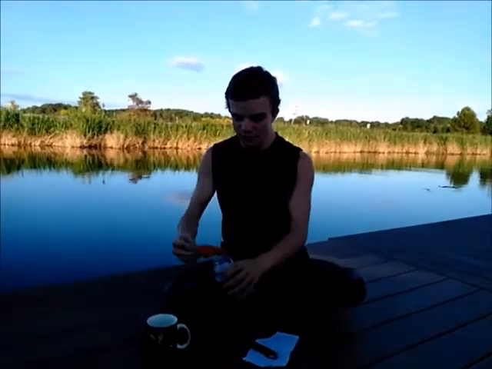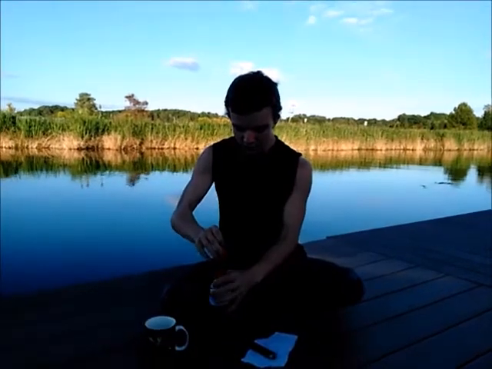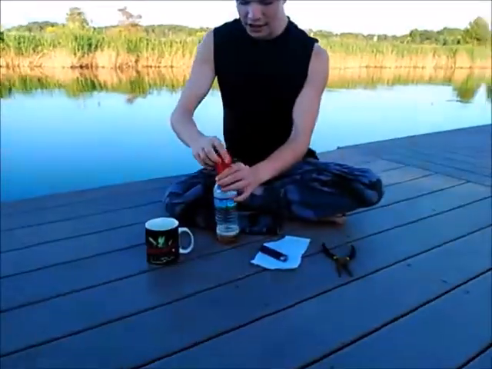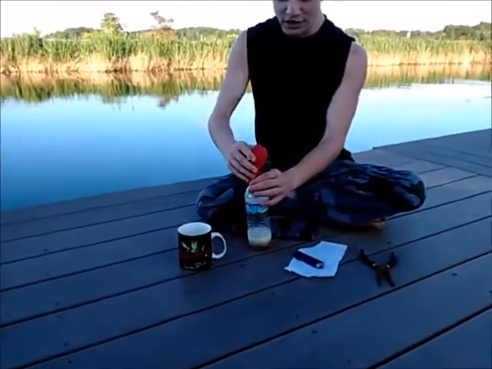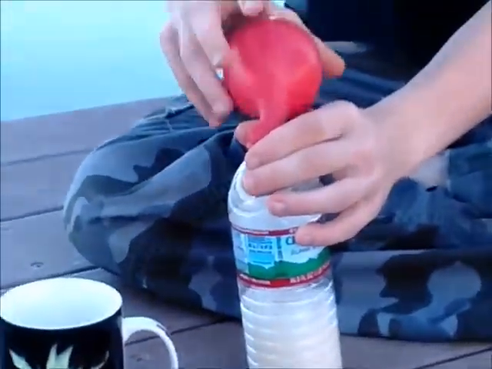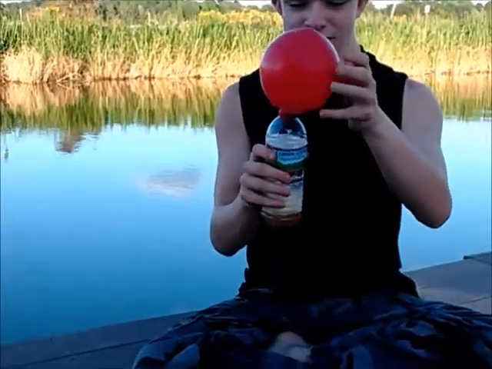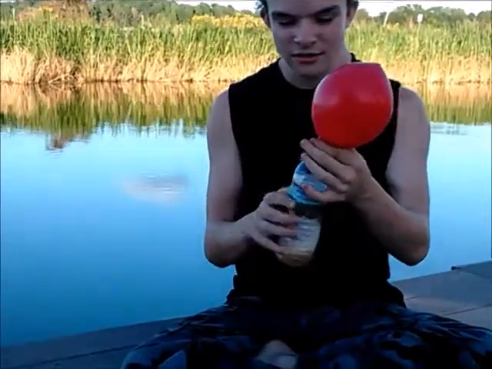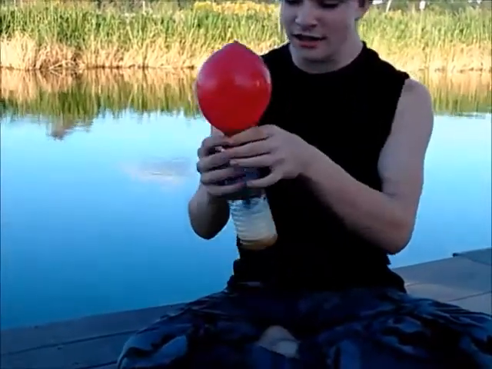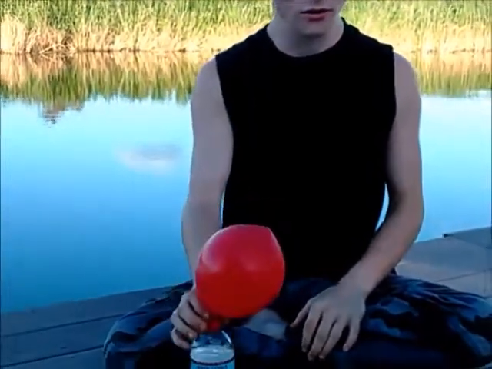And my last example is vinegar and baking soda. This is vinegar, and this is the baking soda in this balloon. And it's going to cause a reaction, which is going to create carbon dioxide, which is why this balloon is filling up. And that is the 3 examples of chemical changes.